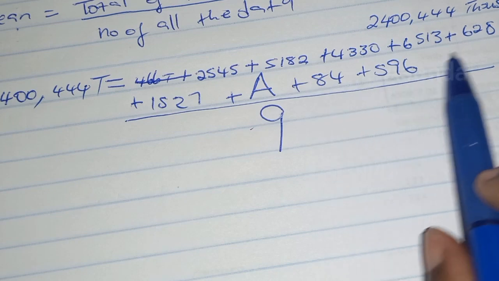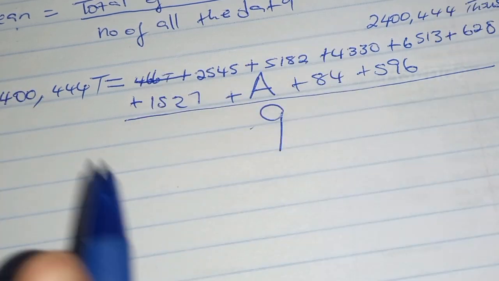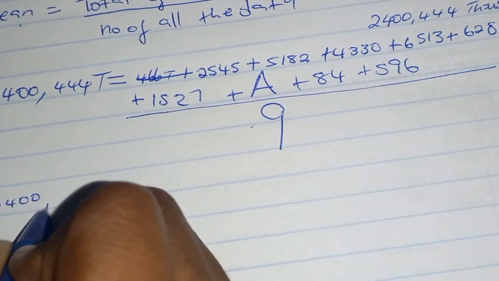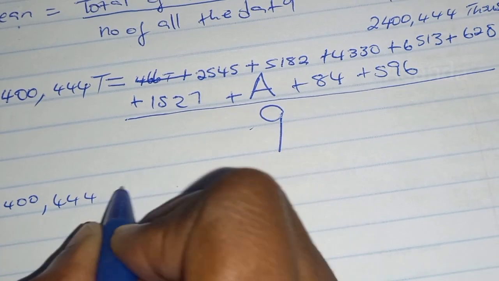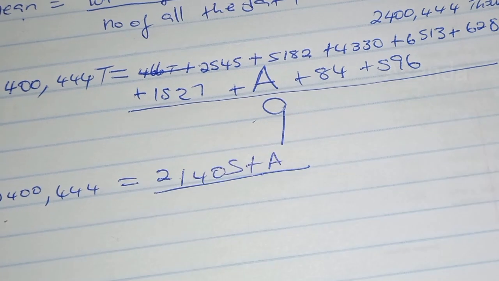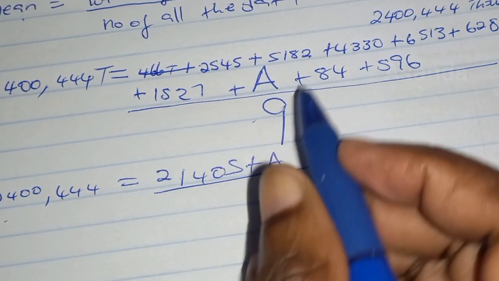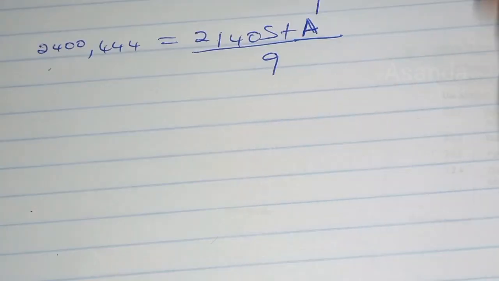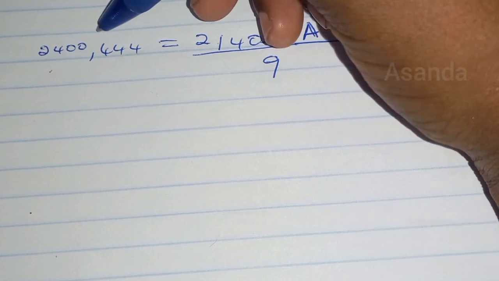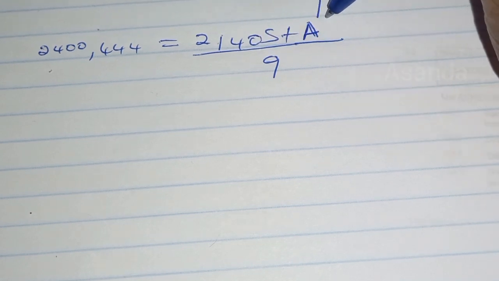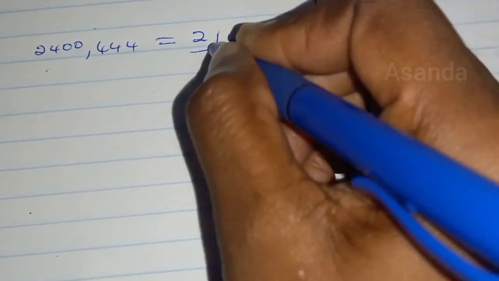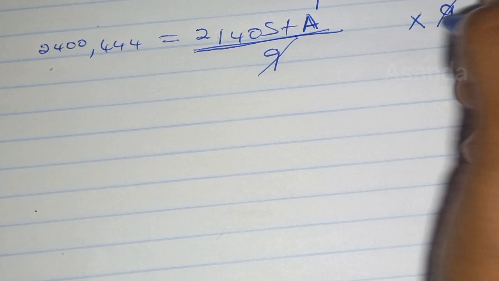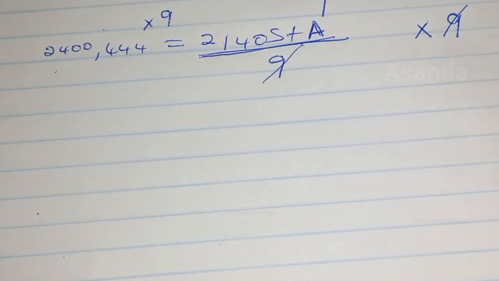Therefore now what I'm going to do is add all the numbers and leave A on the side, and then manipulate using BODMAS. So 2,444 is equal to, and then I'll add all these numbers together. The total there is 21,405. Then A is still there, divided by 9. So now in the next step, I'm going to move the 9 to that side. This is dividing by 9, so I'm going to multiply by 9, and that cancels it. And then I'm going to come to this side and multiply by 9 as well.